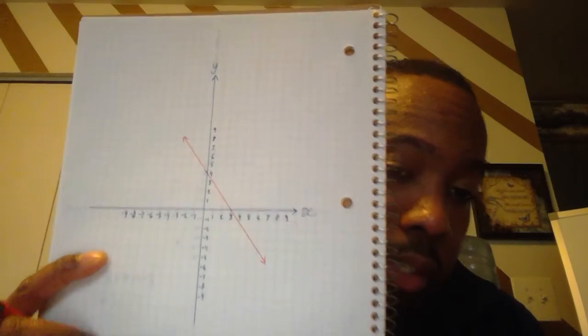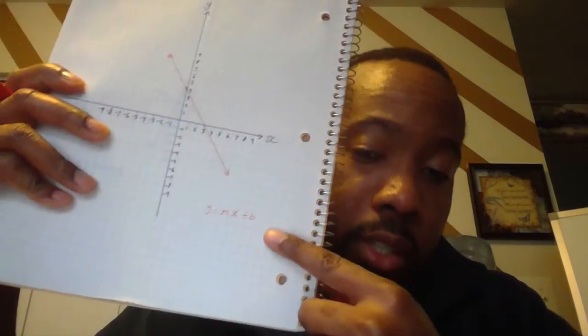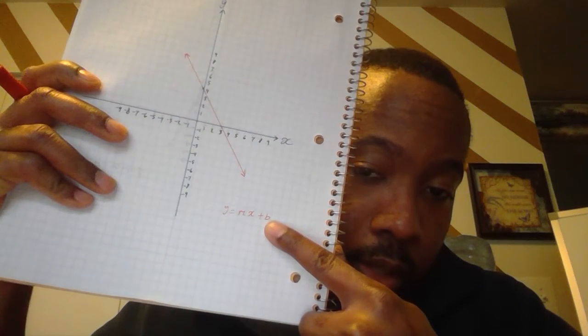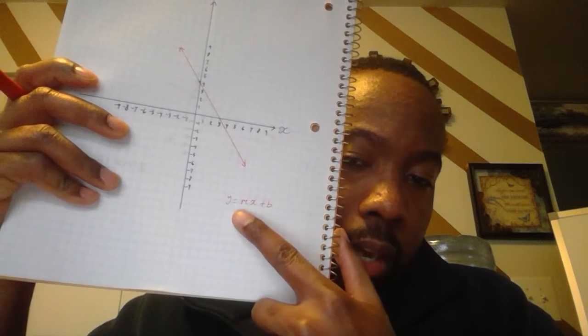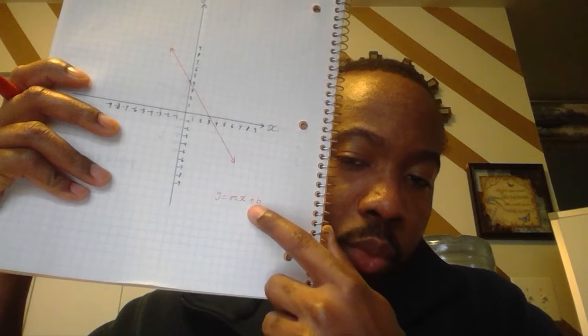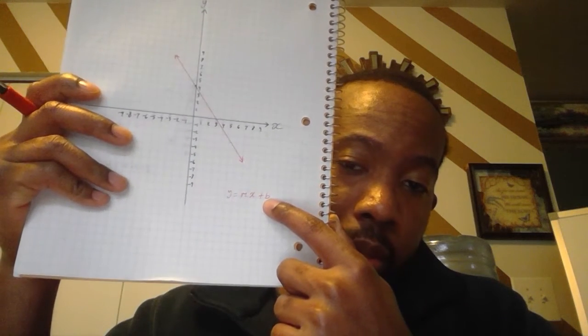Now, if I ask you to find the equation of this line, the first thing you're going to have to do is write the general form of the equation. So it is y is equal to mx plus b. Now, the only variables that are going to be replaced with numbers here are m and b. So the easiest one of these to find is b. That's called your y-intercept. That is where your line intercepts your y-axis.